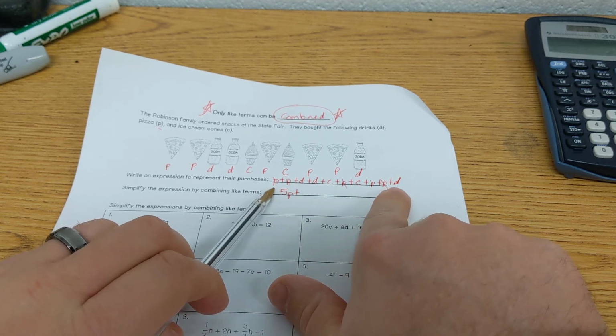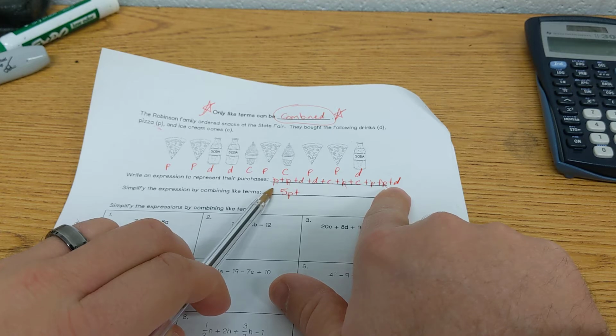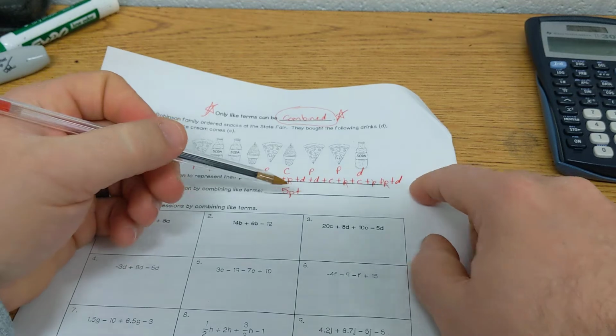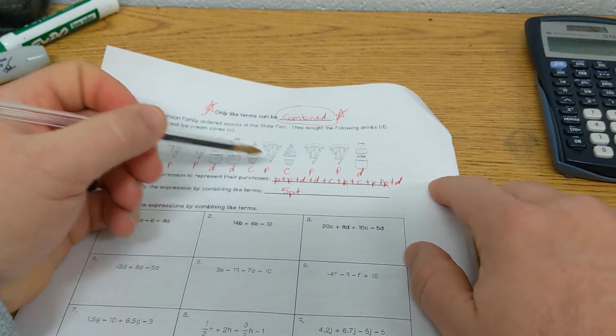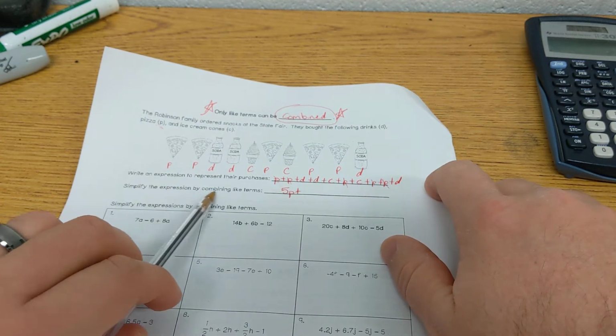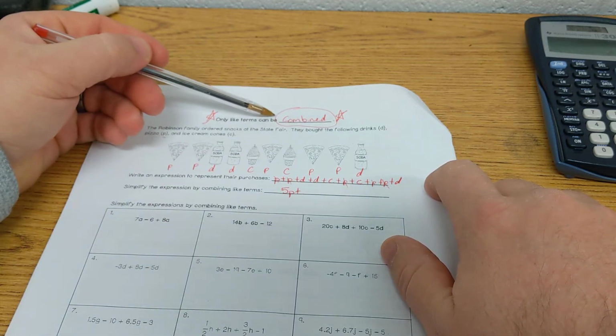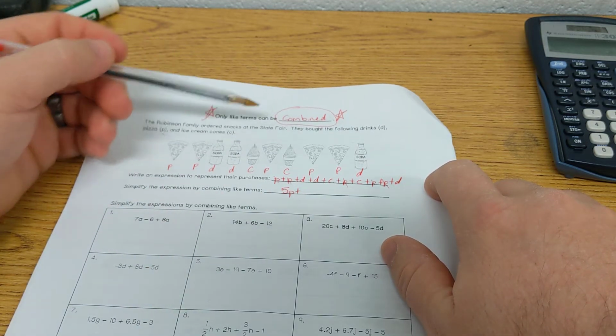Now, instead of writing this this far, we can simplify the expression and condense it. We can make it a little bit smaller, but it's still going to represent all of this. So simplify the expression by combining like terms. Like we said, only like terms can be combined.